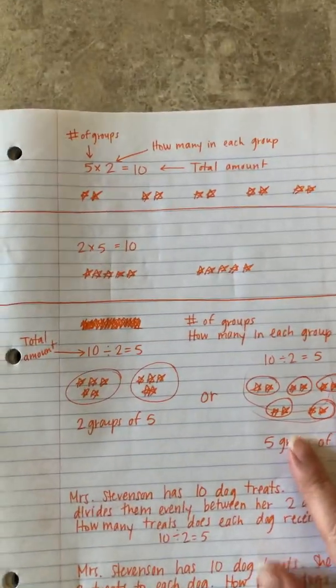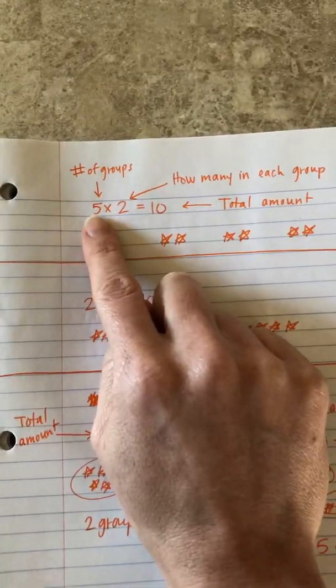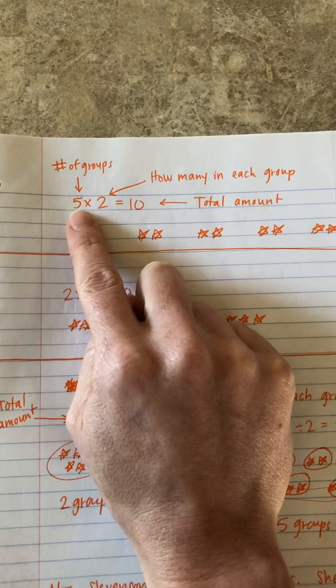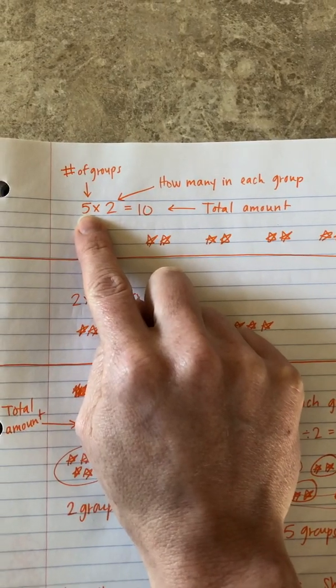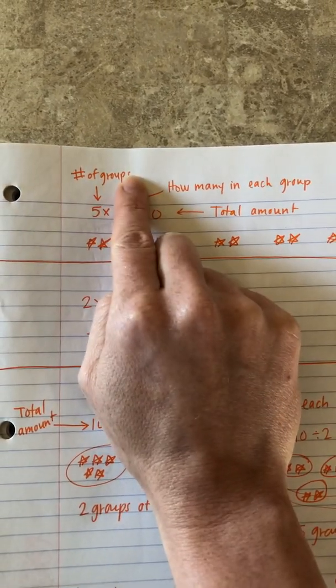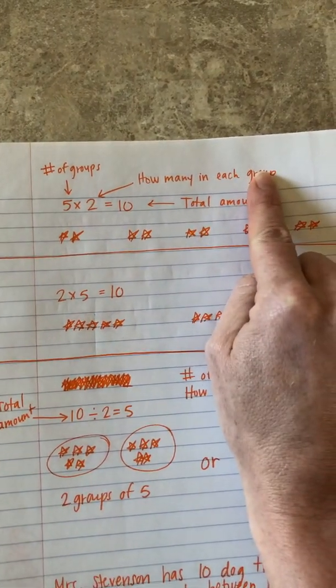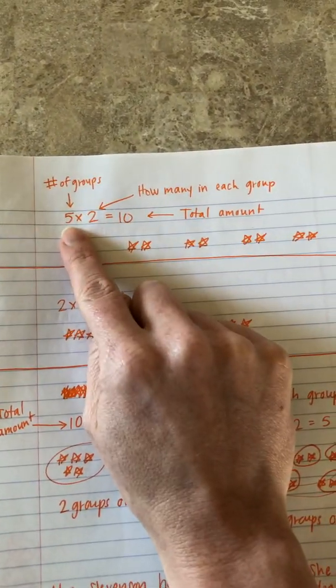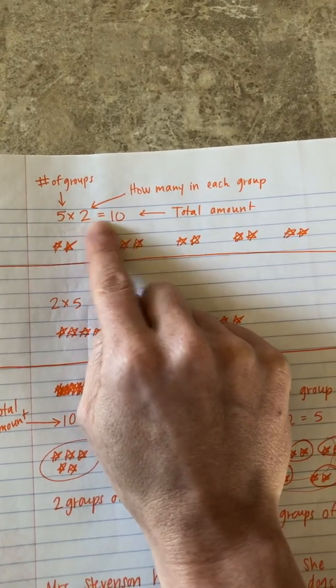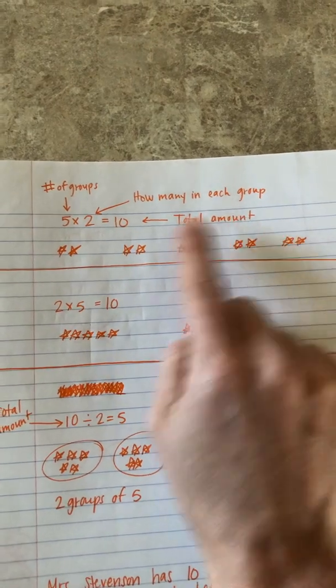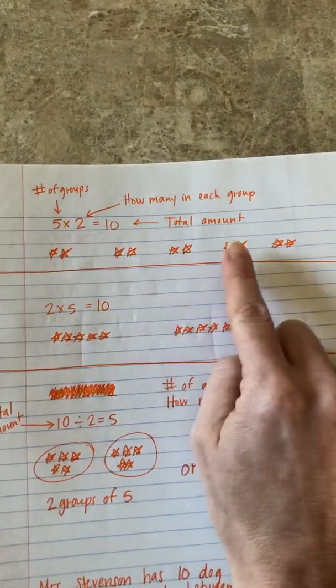Let's first talk about multiplication. This will help us understand it. If we have 5 times 2 equals 10, we know that the first number in a multiplication sentence always tells us the number of groups, and the second number always tells us how many in each group. So 5 groups of 2 equals 10 in total. Our answer is the total amount. So here I have 5 groups of 2.